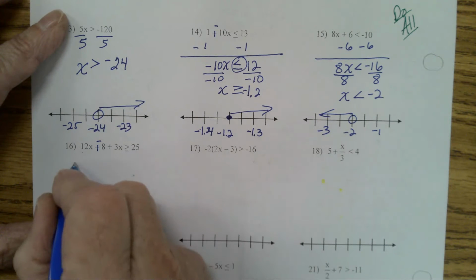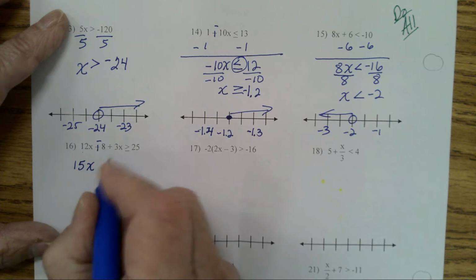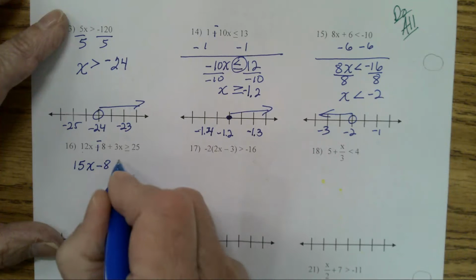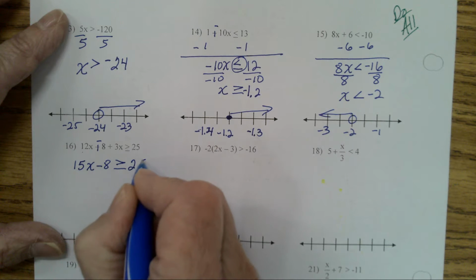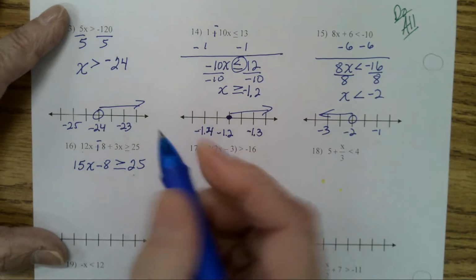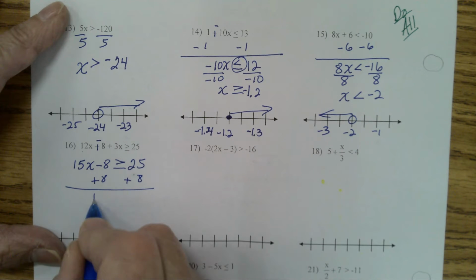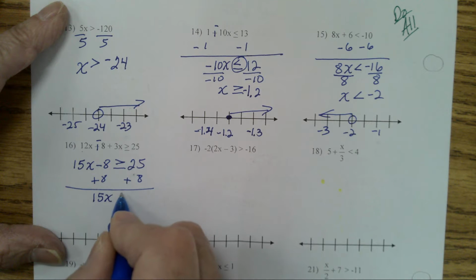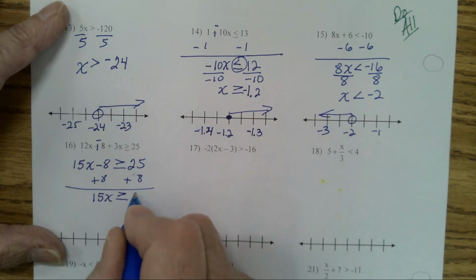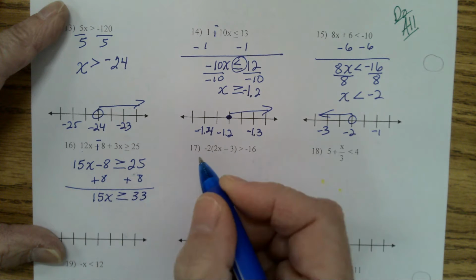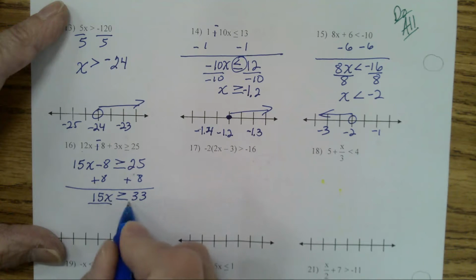On the next one, we have to combine like terms. 12x plus 3x is 15x, minus 8 is greater than or equal to 25. Add 8, add 8. 15 times x is greater than or equal to 33. Divide by 15.